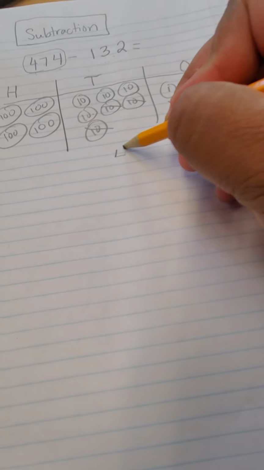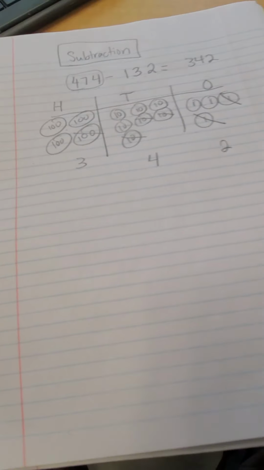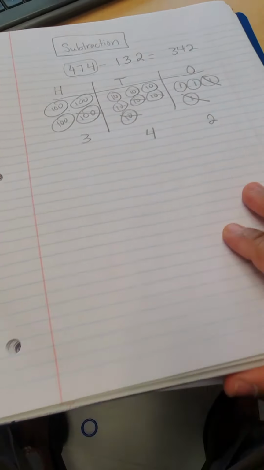Okay, and then what you do with the second number, you would subtract the amount for each place. Now this problem is simple because you don't have to regroup. If I take away 2 ones, I just cross them out and I'm left with 2, and I write the number down. Then I would cross out 3 tens, 1, 2, 3, and I'm left with 4. And I would take away 100, and I'm left with 3. So my answer would be 342. Okay, that's a simple problem where you don't have to regroup.